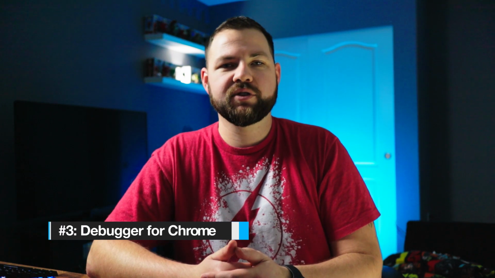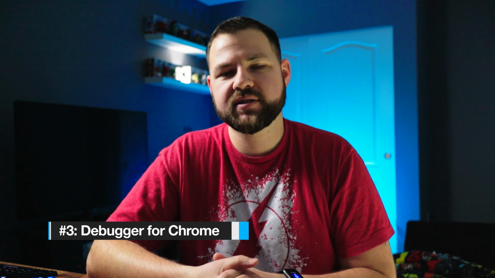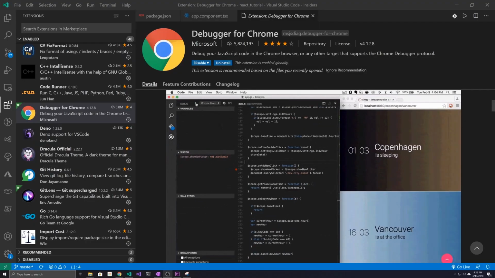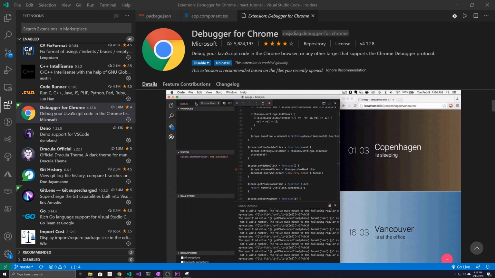Number 3 is going to be a bit more focused towards the web development aspect of things, and that's the Debugger for Chrome. This is really useful if you've ever wanted to not have to open up developer tools inside Chrome, which is one of the more popular browsers for people to be doing web development and debugging with. If you don't want to have the browser open and then open up the dev tools there to go see the code and set your breakpoints, and you've wanted to be able to debug directly in VS Code, then the Debugger for Chrome is what's going to make that something you can do.